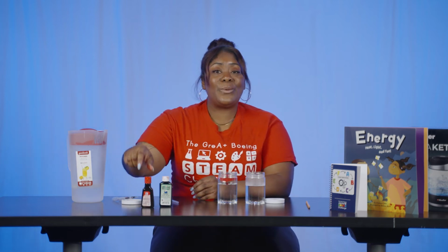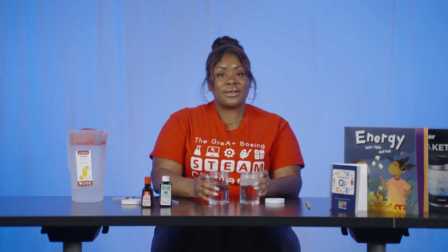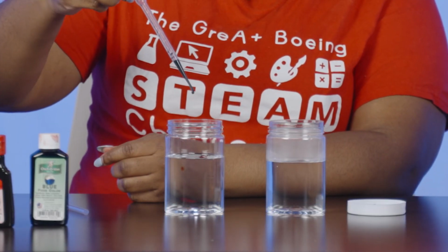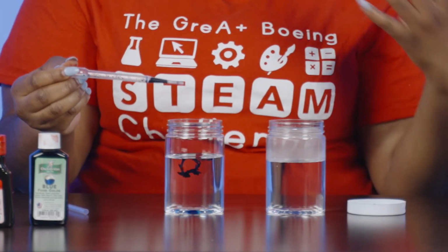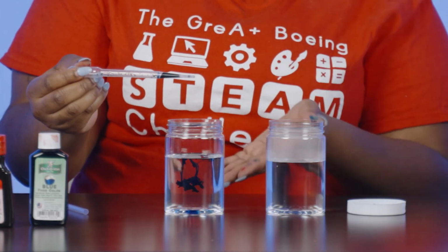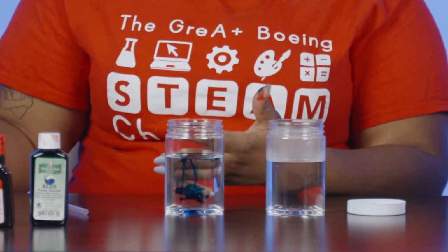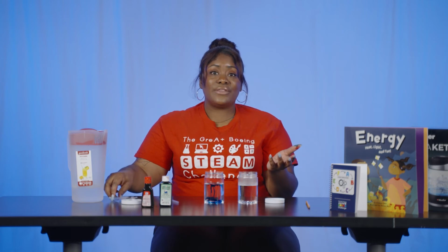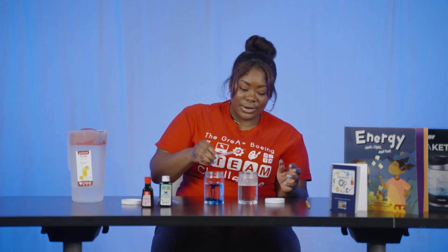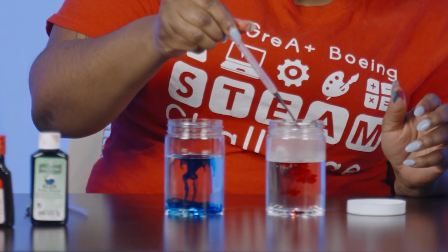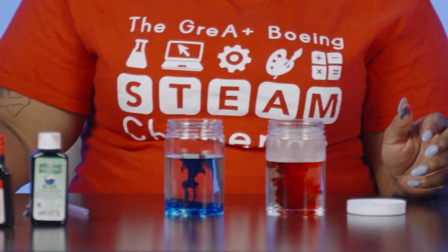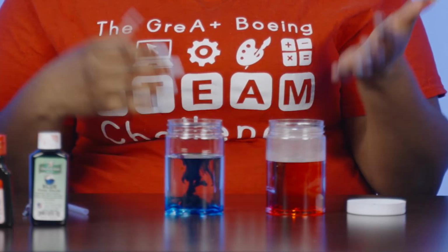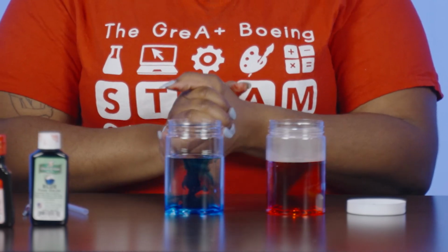In the jar with the cold water, drop in the blue food coloring. And tell me, what did you notice about the way the blue food color dropped in the cold water? Draw what you observed in your design process notebooks. In a jar with the hot water, drop the red food coloring. What did you notice about the way the red food color dropped in the water? Draw what you observed in your design process notebooks.